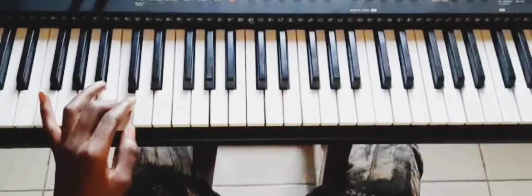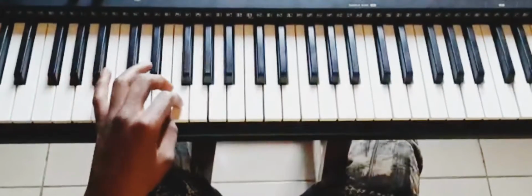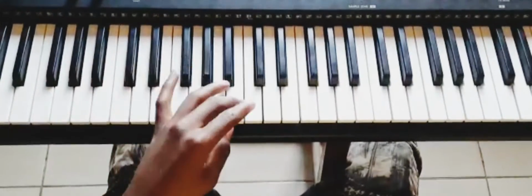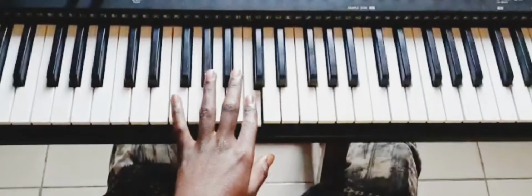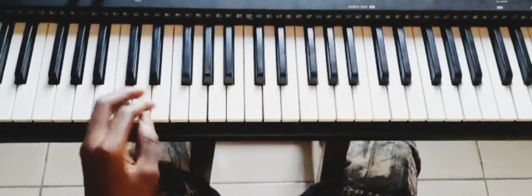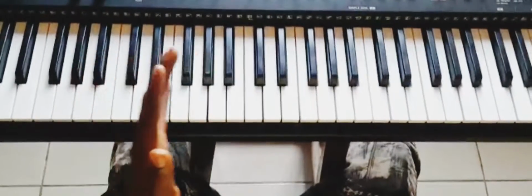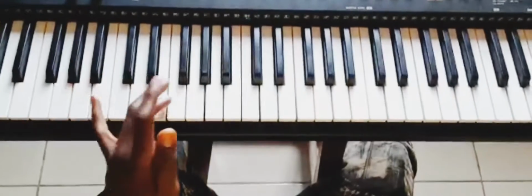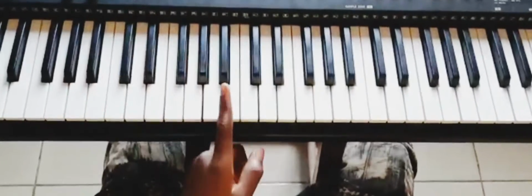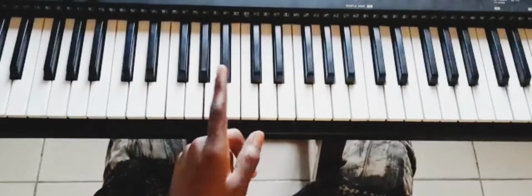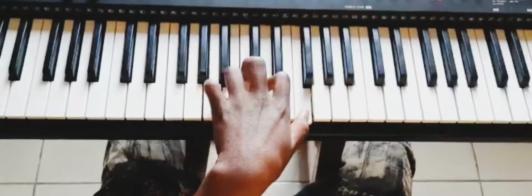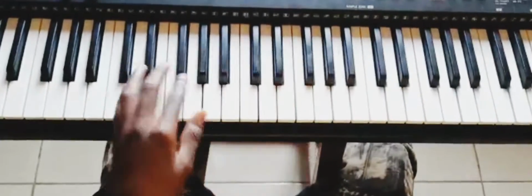So you have 3 majors, 3 minors, and 1 diminished. That is the diminished chord here in the key of C.